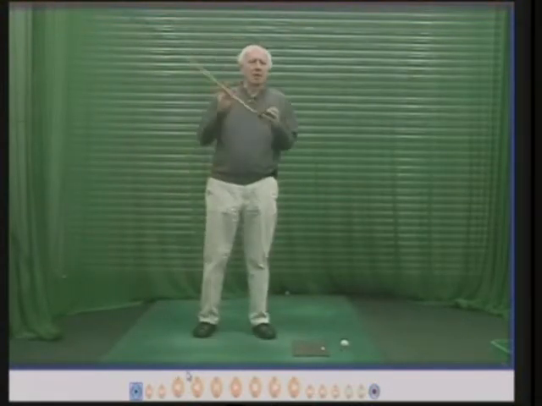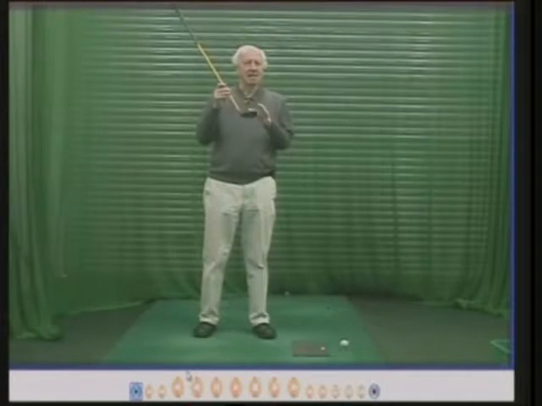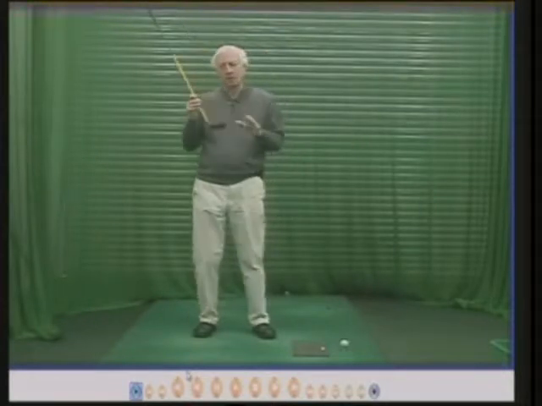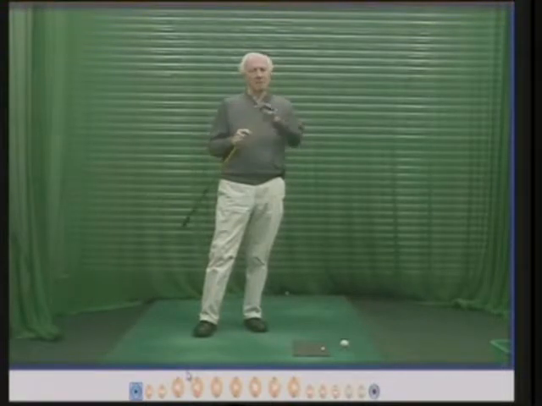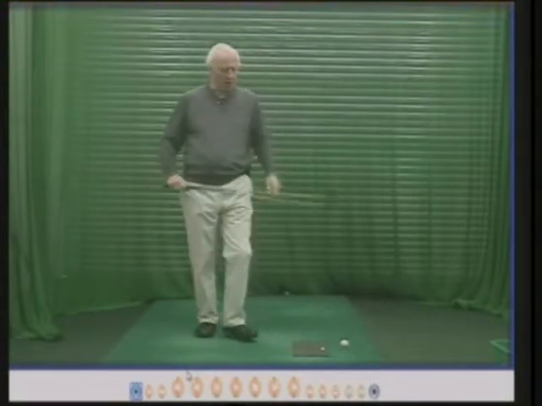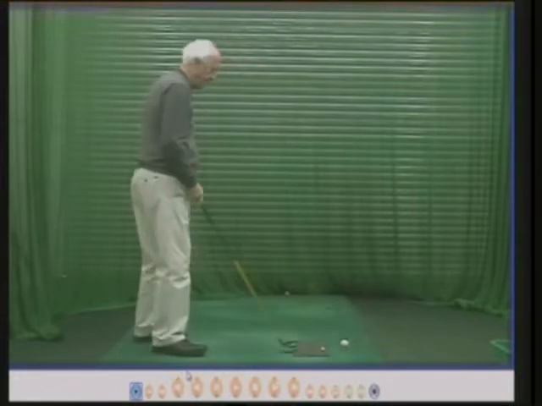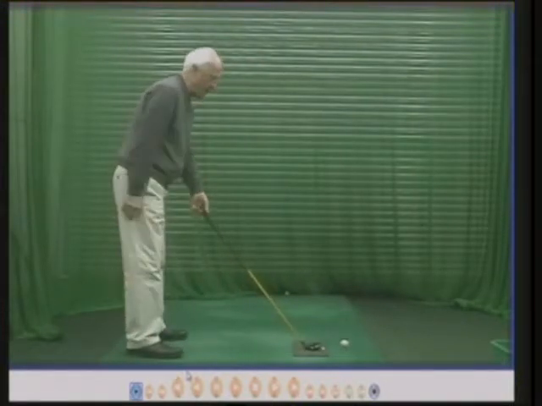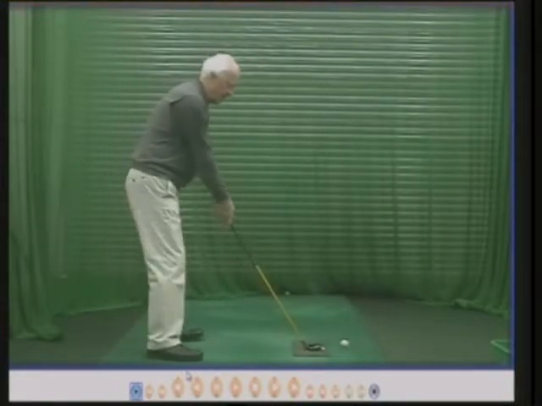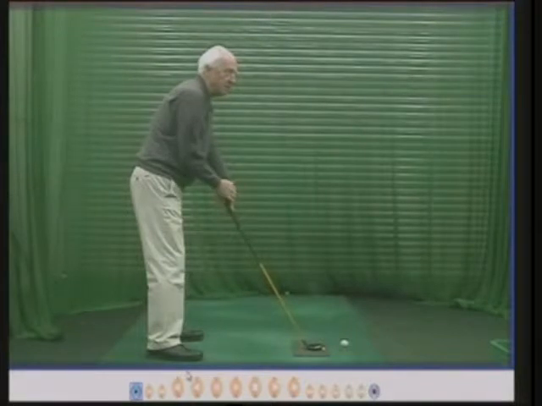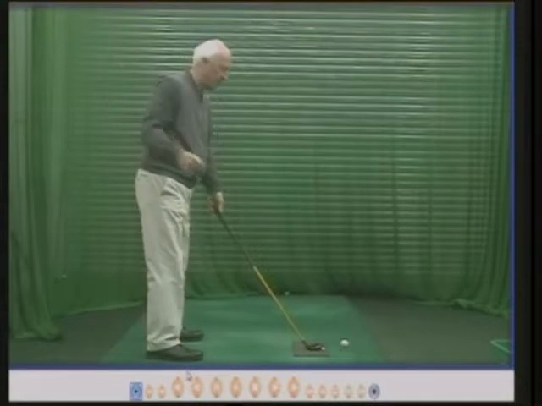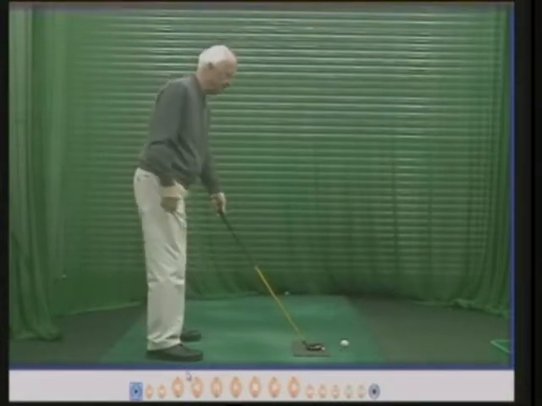The lie angle is a dynamic angle. In other words, you can't measure the angle for your swing when the club is static on the ground. If I did set the club flat on the ground, as it is now, then my grip's wrong, my arms are wrong, my shoulders are wrong, and the swing will be wrong. Because what happens in the swing is this.